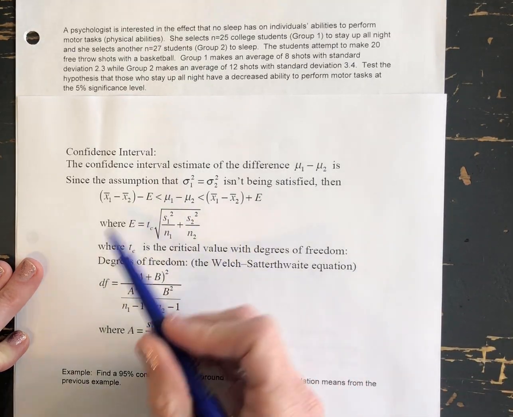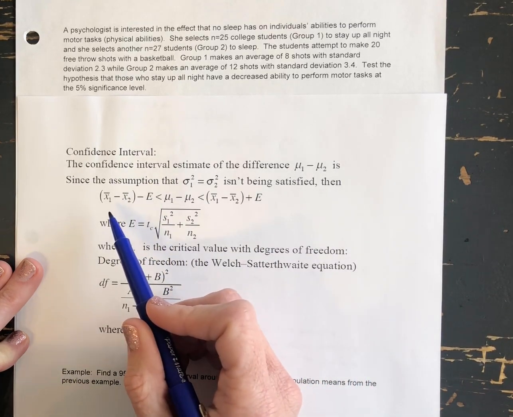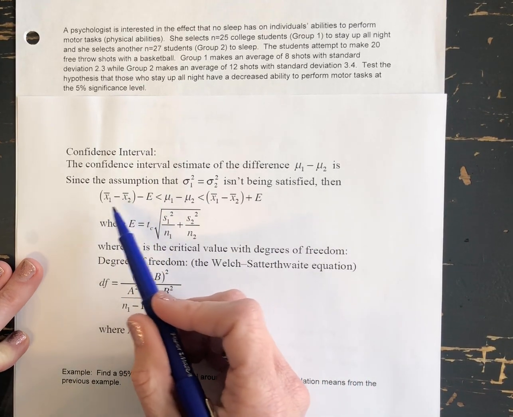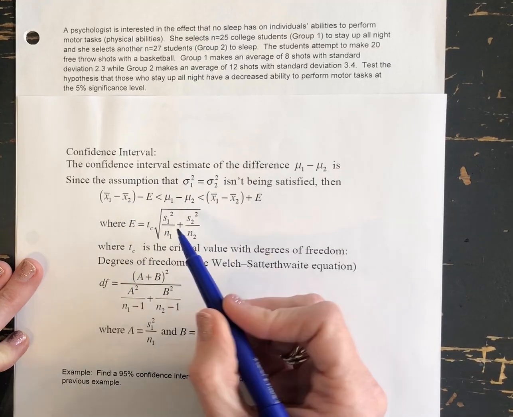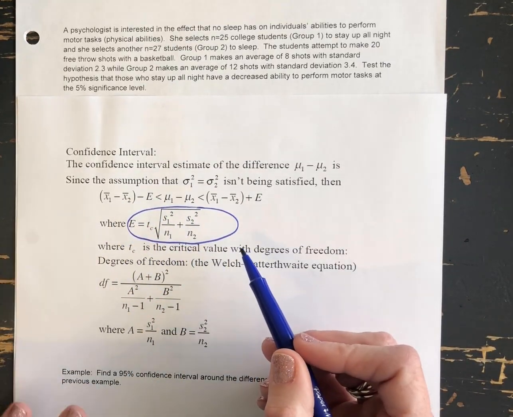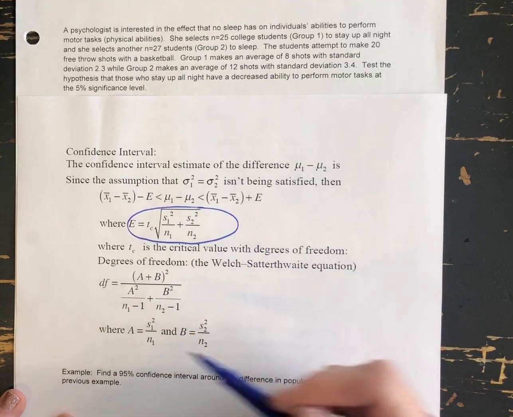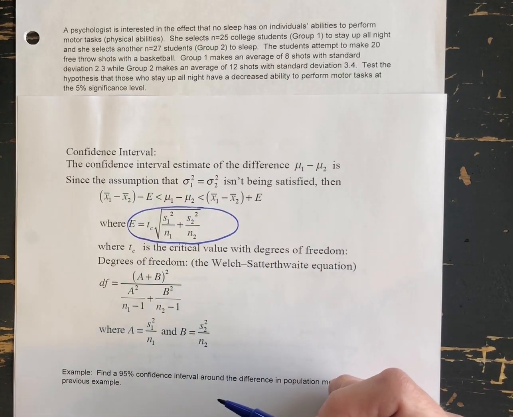You'll notice here I've given you the formula for the confidence interval, which is going to be the difference between the two sample means plus or minus some margin of error, where here is your margin of error. We are going to do this using the calculator, so we actually aren't going to use those formulas, but I did want you to be aware of what they were.